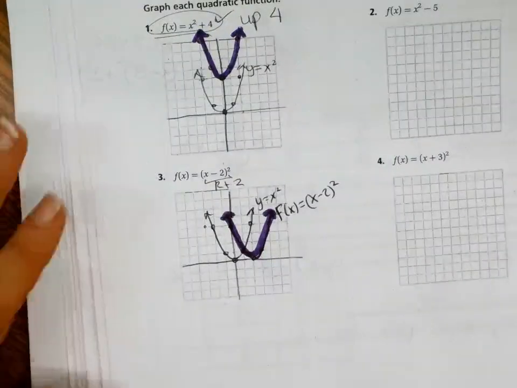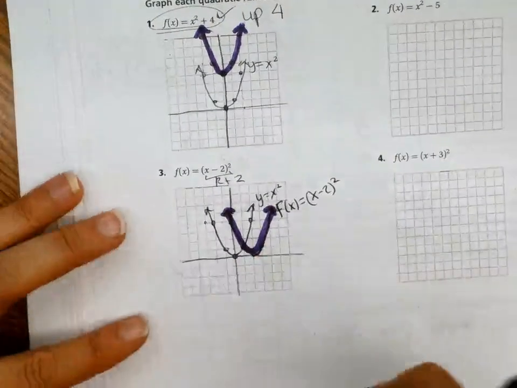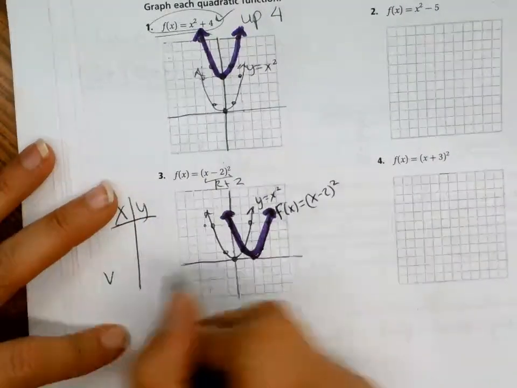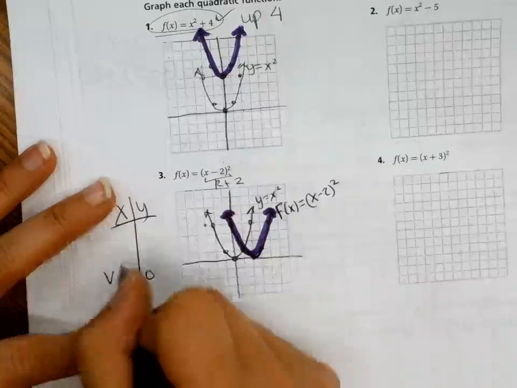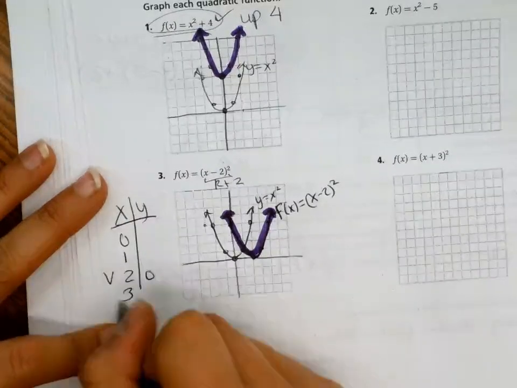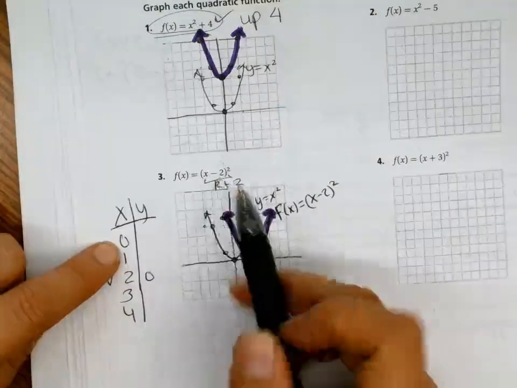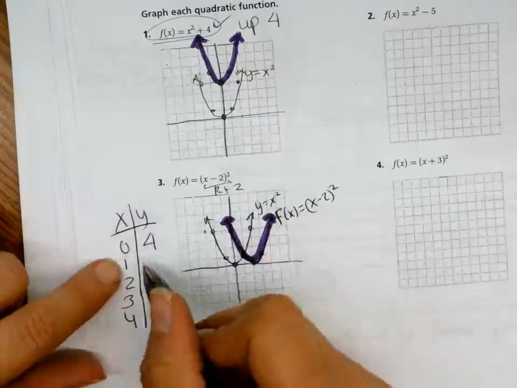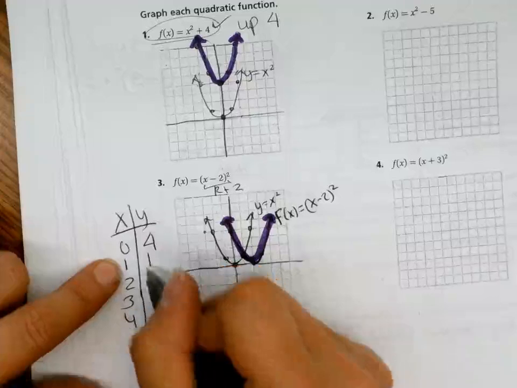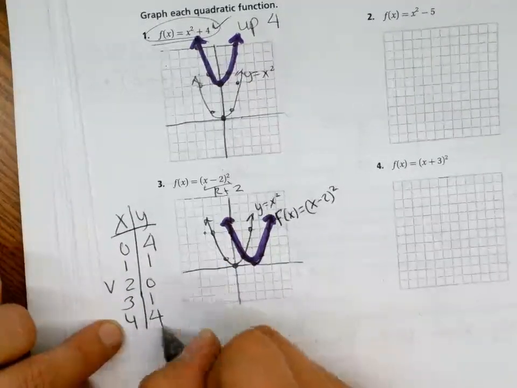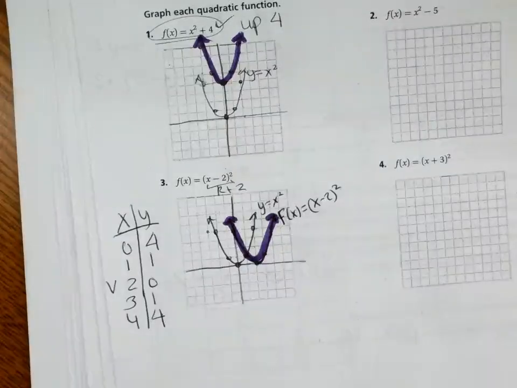You can also do your XY table. You know that your vertex was shifted 2 over, so it should be at (2, 0). And then you could do 1, 0, 3, 4, 2 on each side, and plug and chug. If I plugged in a 0, I'd have negative 2 squared, which is 4. 1 minus 2 is negative 1. Negative 1 squared is 1. 3 minus 2 is 1. 1 squared is 1. 4 minus 2 is 2. 2 squared is 4. And those are the points that I graphed, just based on the fact that I know that it was shifted right 2.